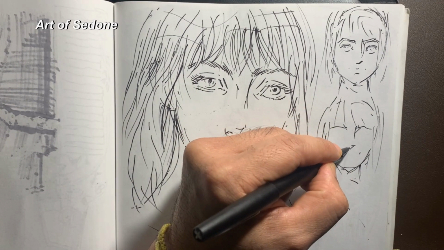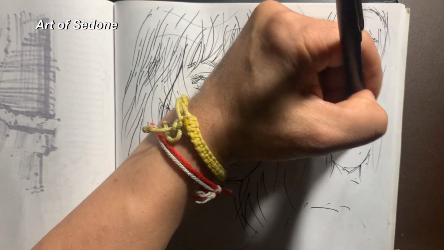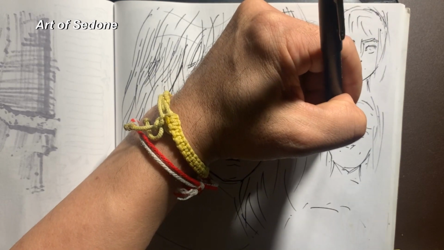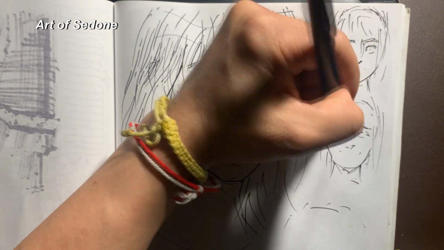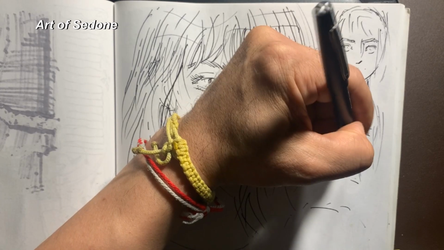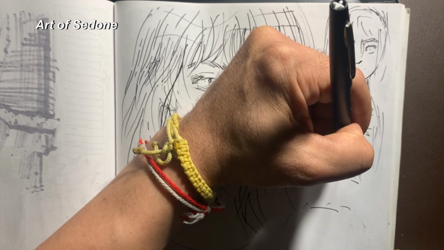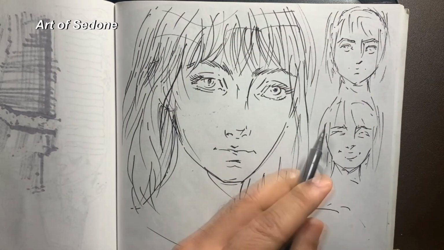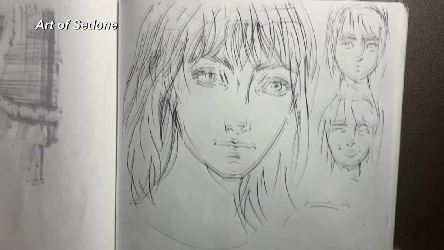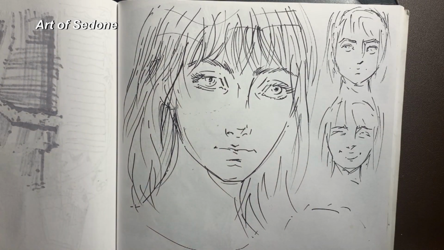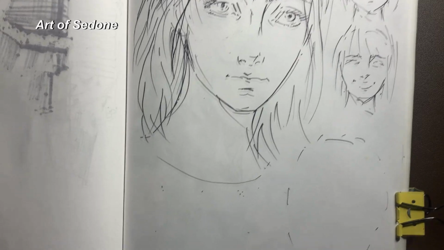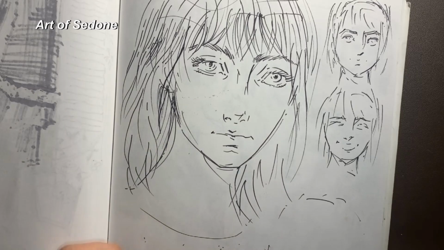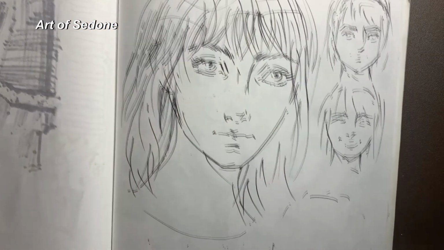I kind of like that. So you can do some expressions, and obviously you can do more, but that's just to get started, to get a feel.